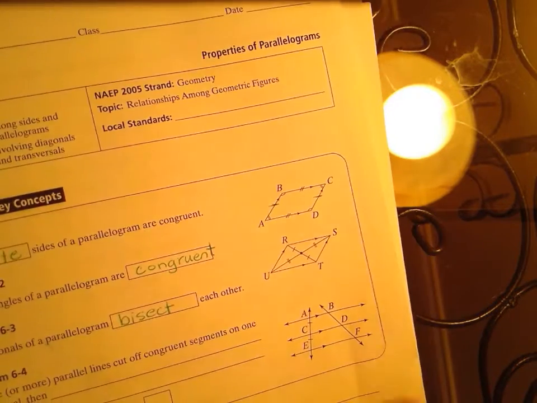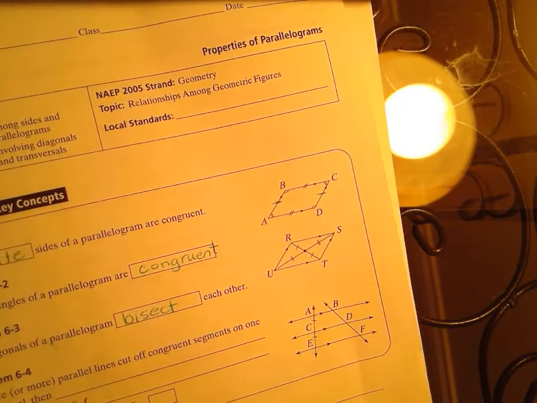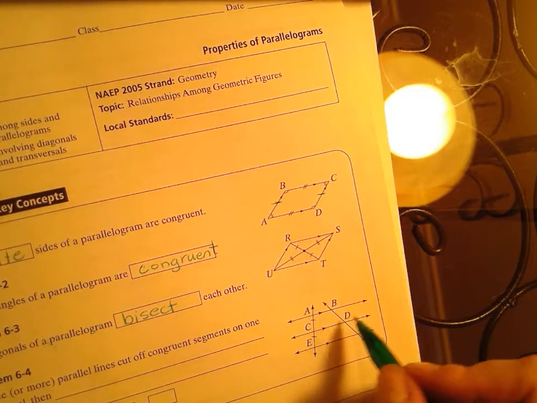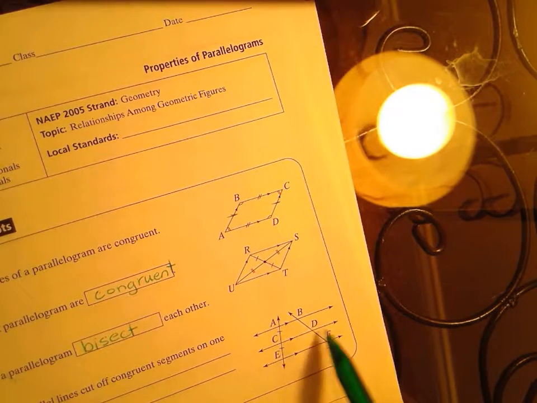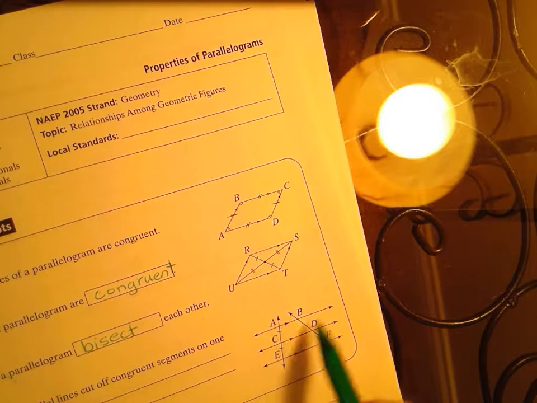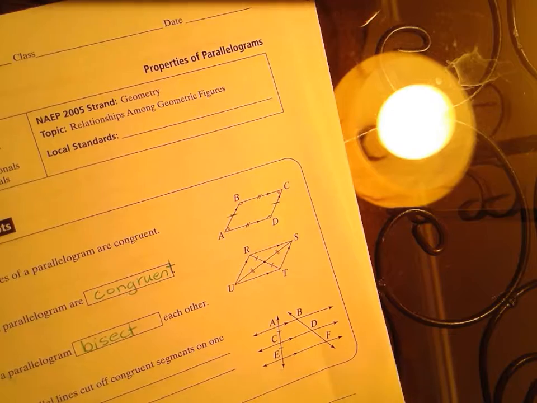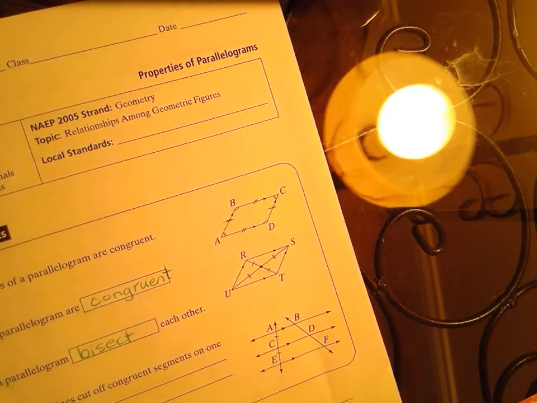Now here's an interesting thing. If three or more parallel lines cut off congruent segments on one transversal, then, so here's the situation that you've got. We talked about transversals before, and when we're cut here, we know something about them.